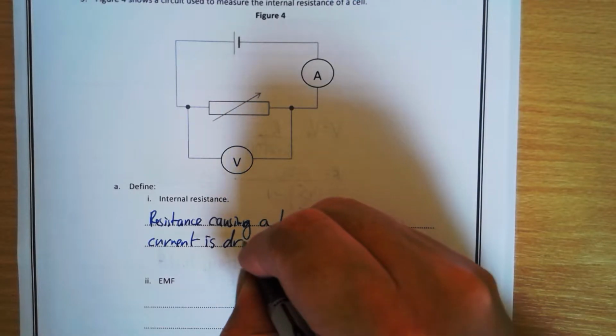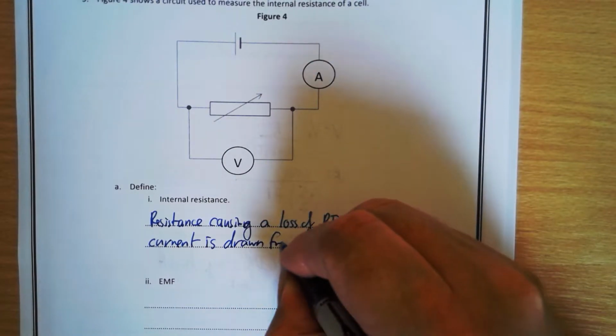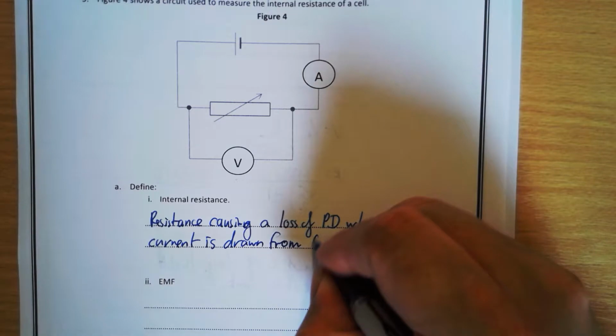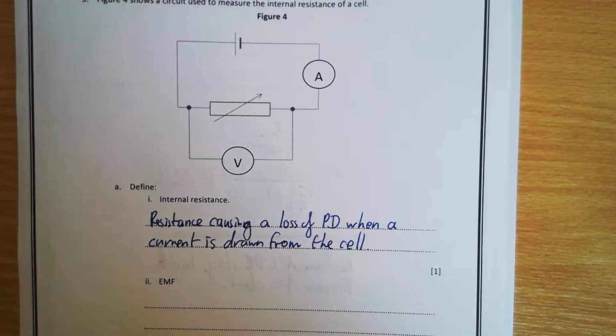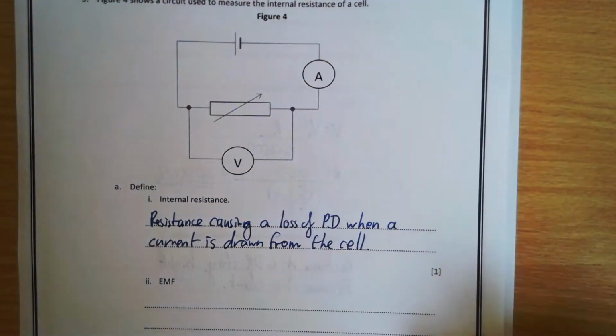Or we could say it's drawn from the cell. There are lots of different definitions of internal resistance. As long as you write a correct definition, you're absolutely fine.